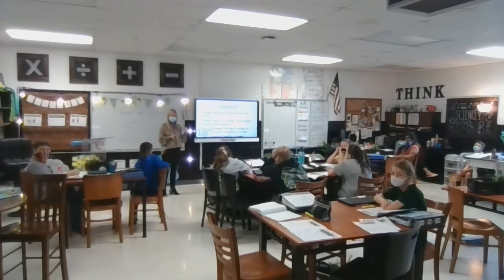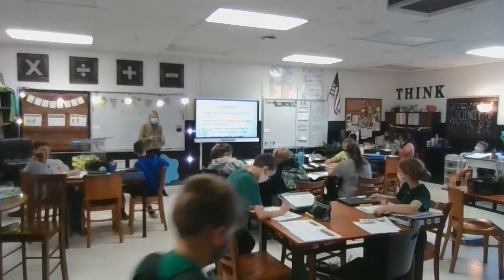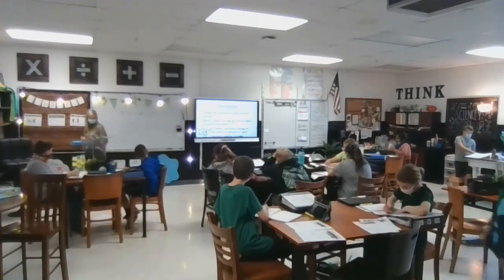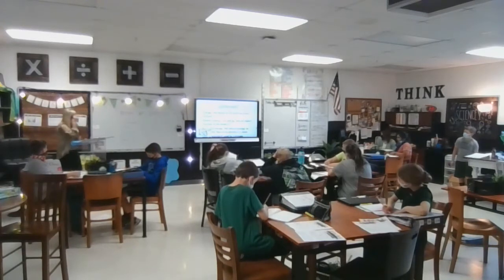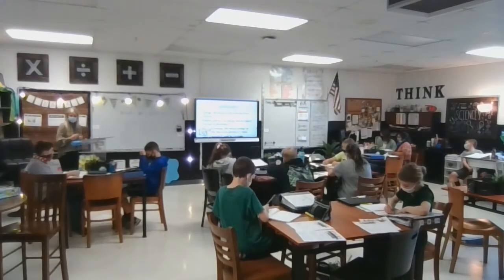If you don't care to write these down, I know they're kind of difficult to see, but if you want to write these down in your science journals, I'll give you a couple minutes to do that. The vocabulary words with their definitions, please.